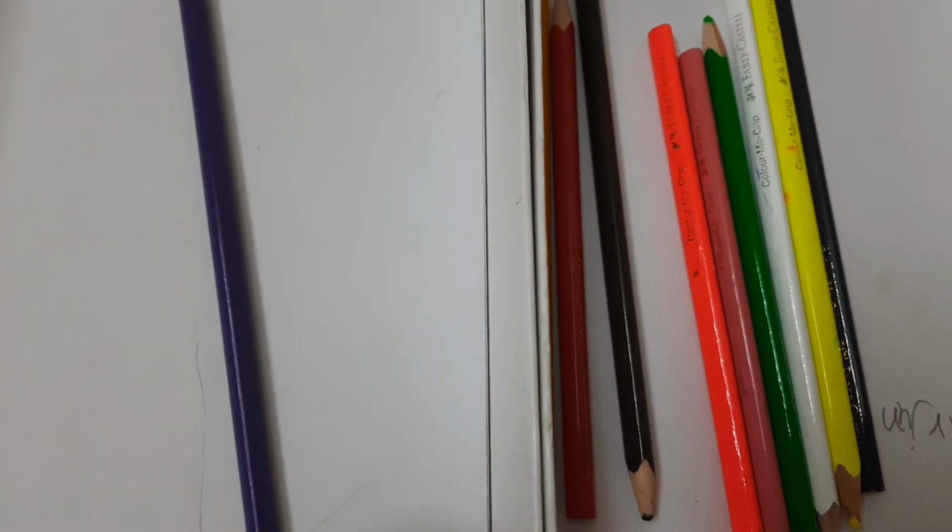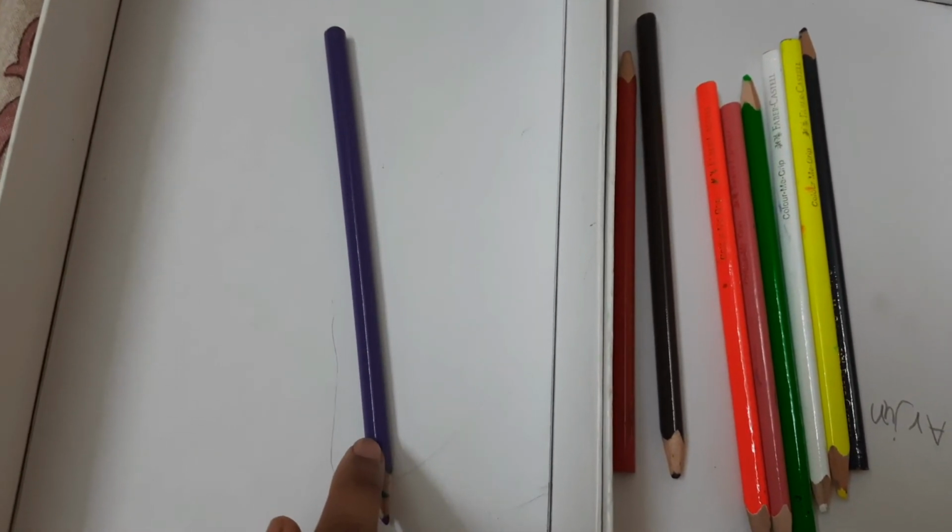So there is one more method to identify odd and even numbers. Let's learn. Now there are 10 pencils in this box. Now let's take one pencil and keep it in this box. Can you see there is only one pencil? It doesn't have a pair. So the number 1 is an odd number.